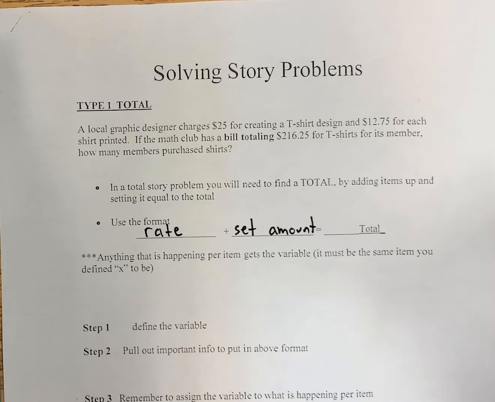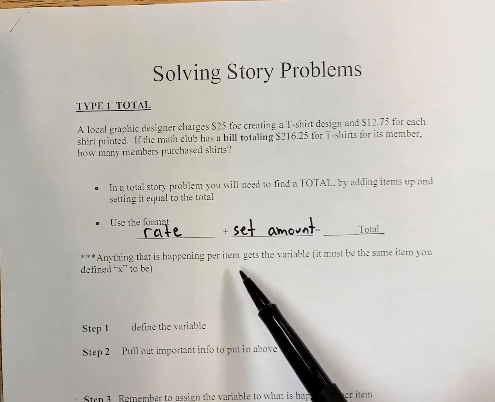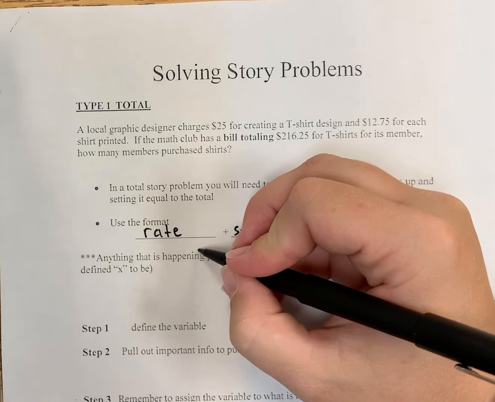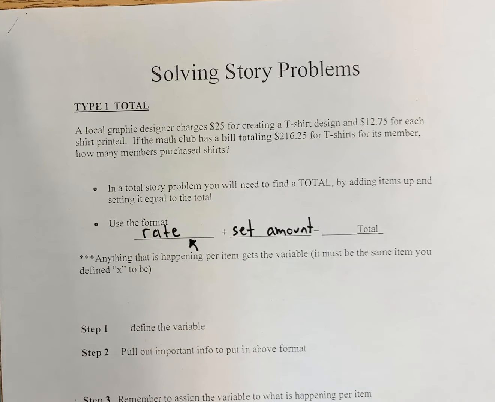So one thing to really remember is when you're talking about the rate, so anything that is per an item, that's where your variable goes. So your rate is where your variable is going to be. So when you see per some kind of an item, that is your rate, okay? Your set amount is, again, just a set amount that you have to pay every time. So remember, the rate is where your variable goes, okay?